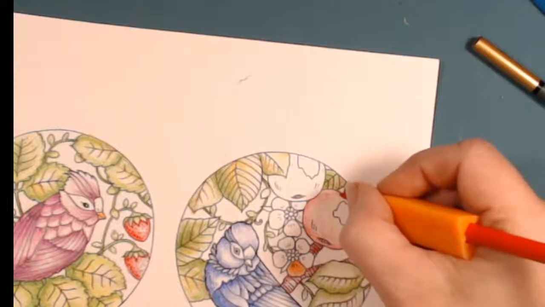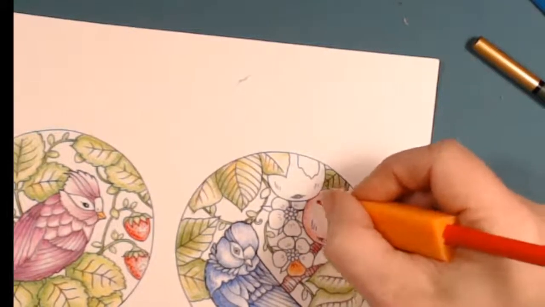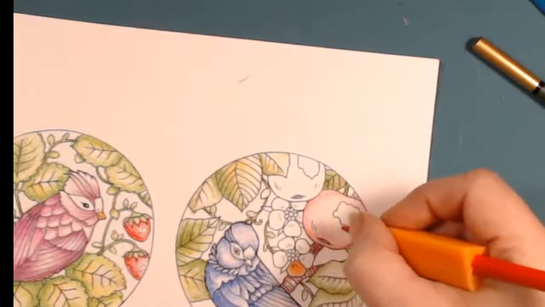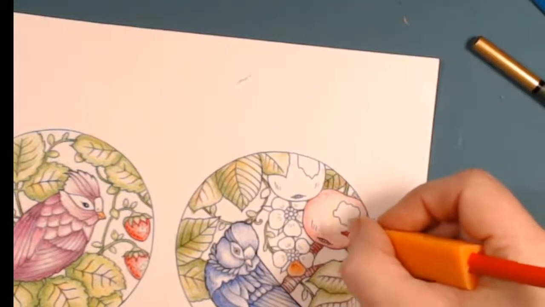Just starting to color off in the direction of the shape of the fruit.